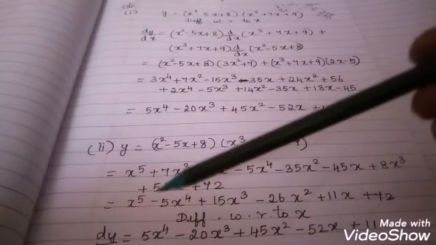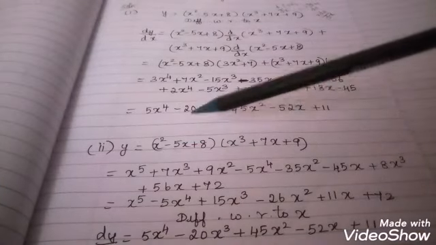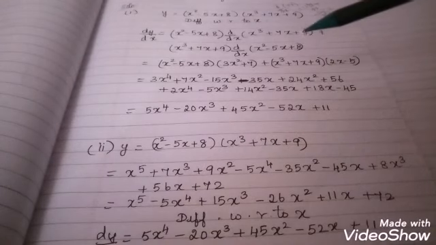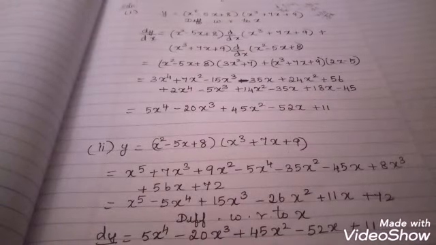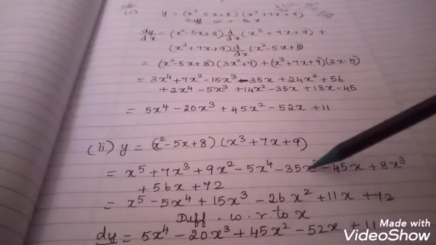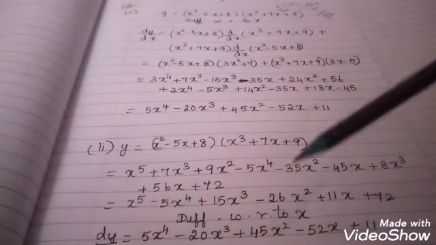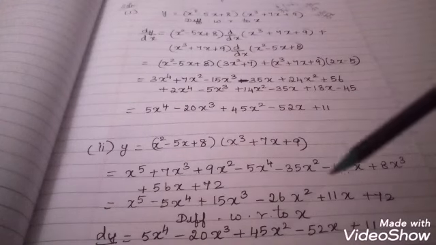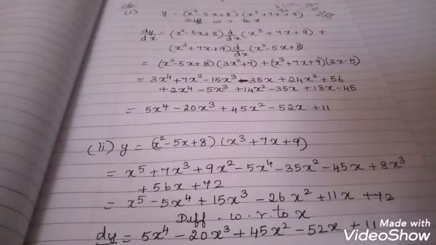We'll just simplify it. What will I have? It is the higher power, x power 5. You have only one term there. Next is what? Minus 5x power 4. Also you have only one term. Next is what? x cube. 7x cube plus 8x cube is what? 15x cube. Next is what? Minus 35x squared, and what have you got here? Plus 9x squared. So what will you get? Minus 26x squared. Minus 45x plus 56x is what? 11x. Plus the constant term you have as 72. So you have written it as a single polynomial.